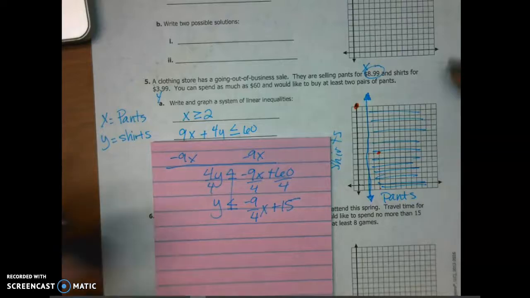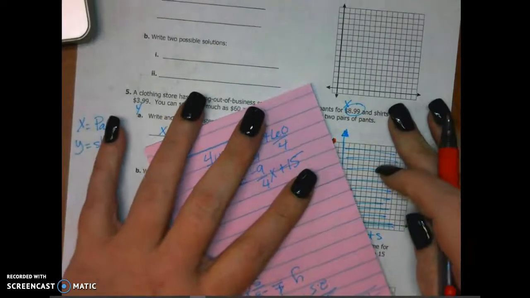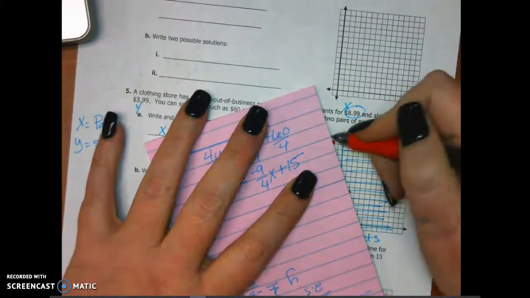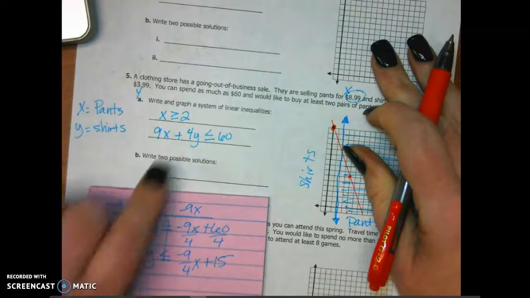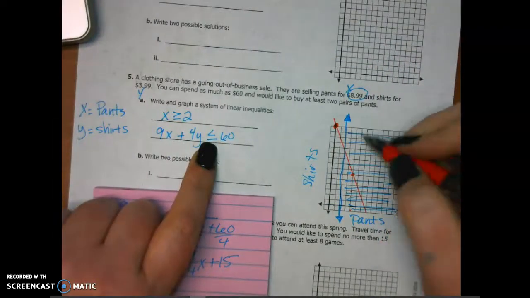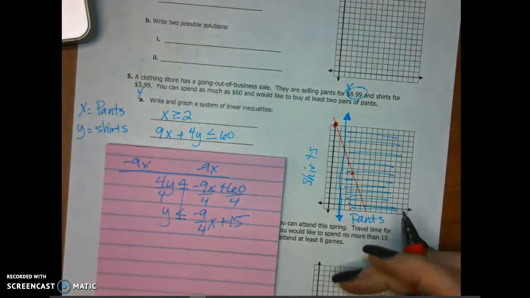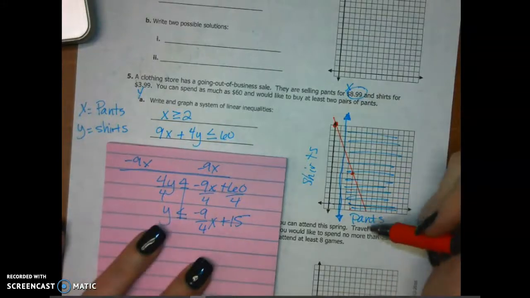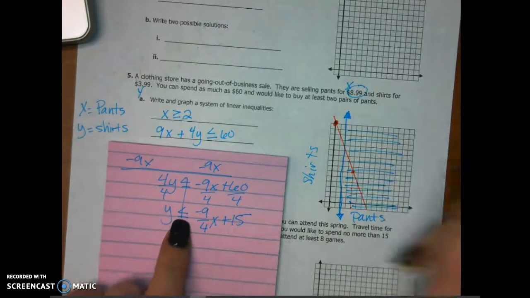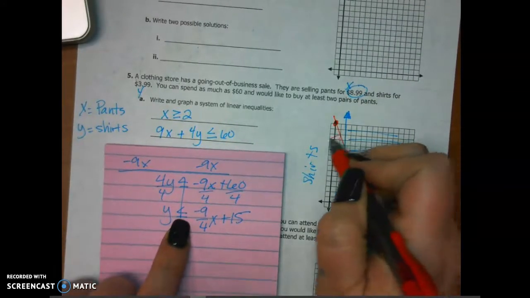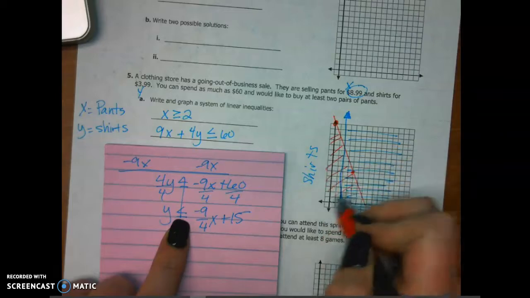Don't worry about it. You've got 2 points, close enough. Okay, draw your line. Yes, it's a closed line. Not a clothesline, but a solid line. Okay, and then less than. So this has to go less than.